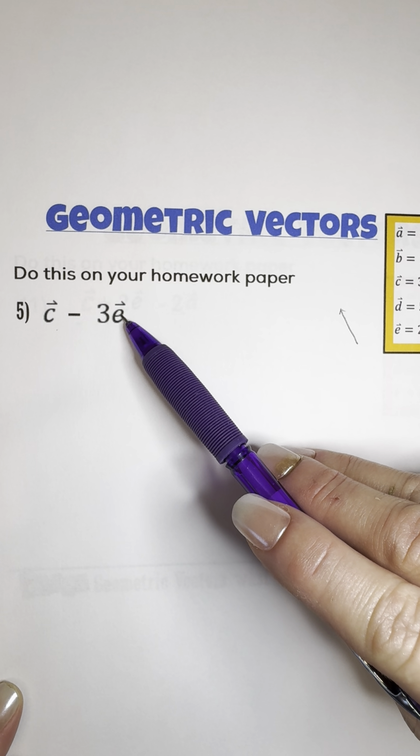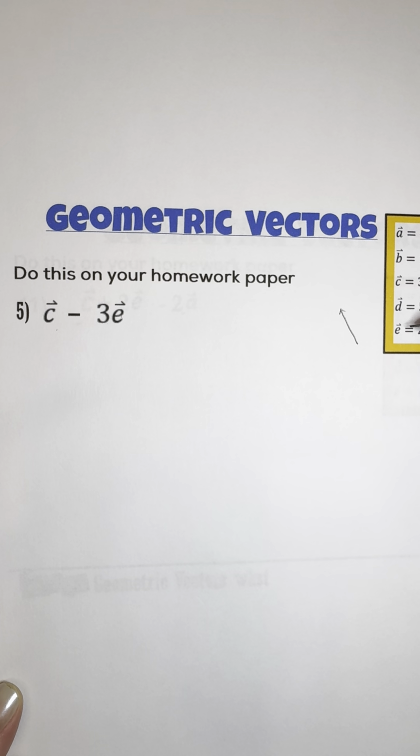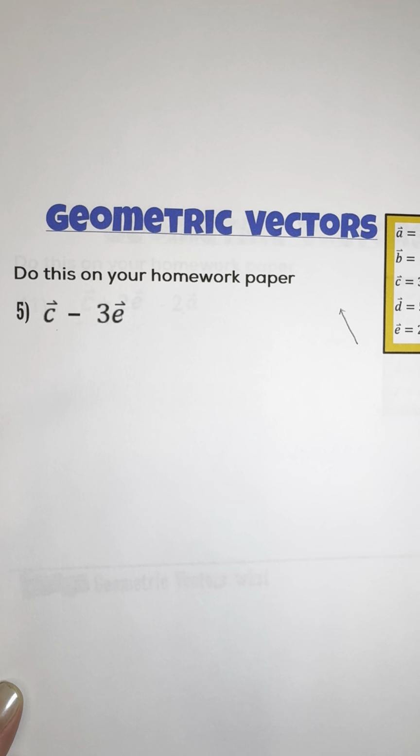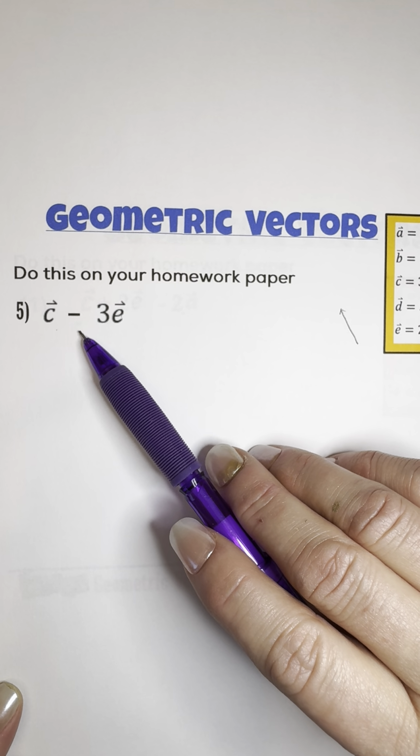All right, a couple things going on here. 3 times vector E is going to affect the magnitude of the vector. So vector E is 2.5 centimeters, but ultimately I'm doing 3 of them. So that would end up being 7.5 centimeters. So that's going to be quite a bit longer than what my C vector was.